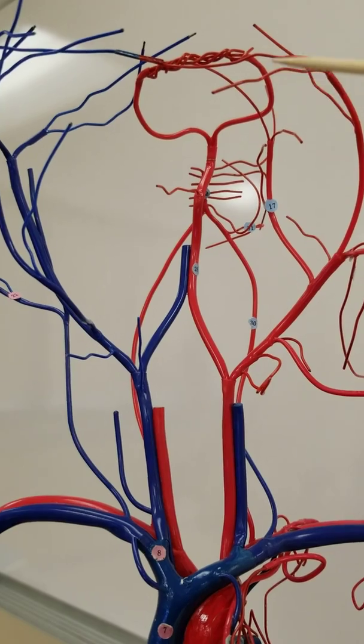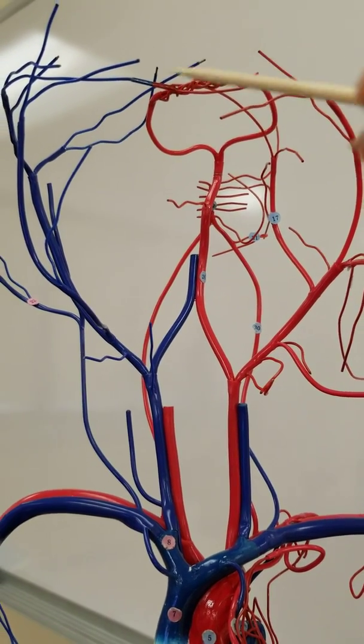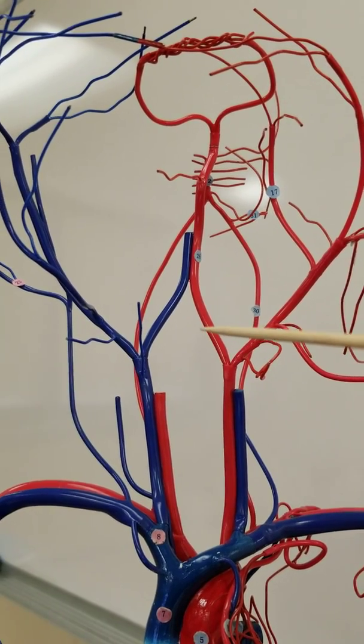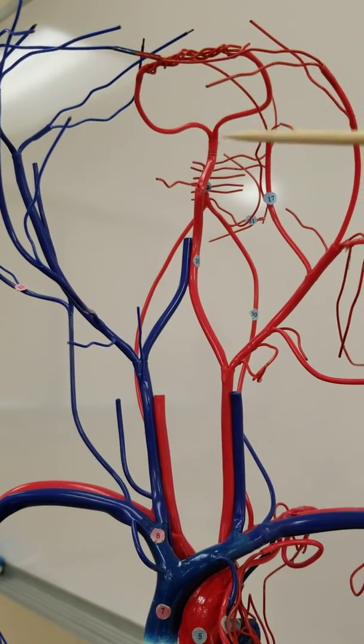This circular area here is called the cerebral arterial circle, or the circle of Willis. And so the internal carotid artery is going to go there.